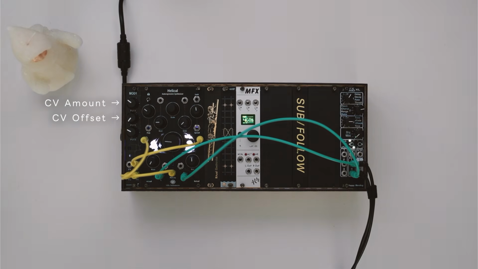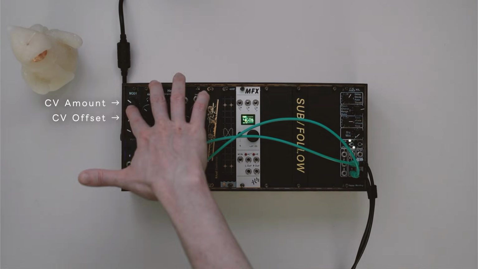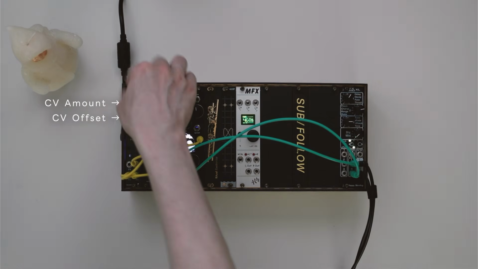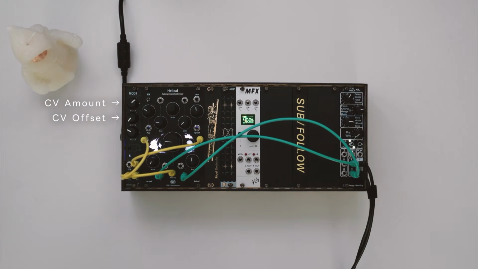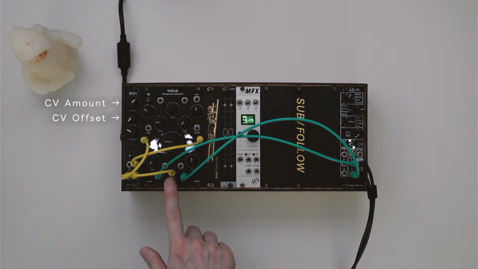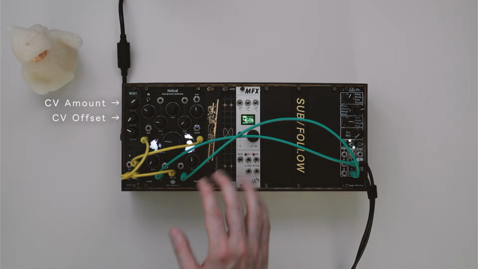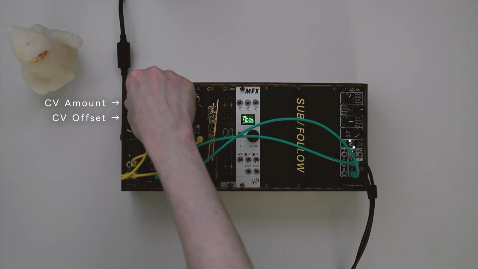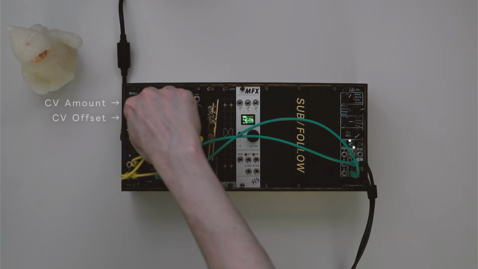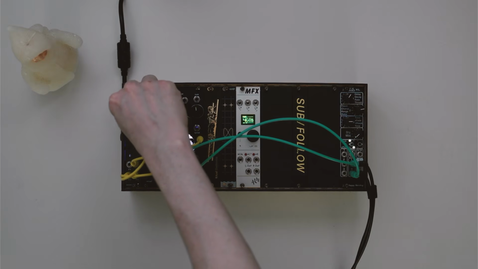On Mod 1, each CV output has its own amount and offset controls. The amount determines how much the parameter changes, while the offset shifts the center of that movement. For this patch, I'm keeping the amount fairly low so the changes stay subtle.